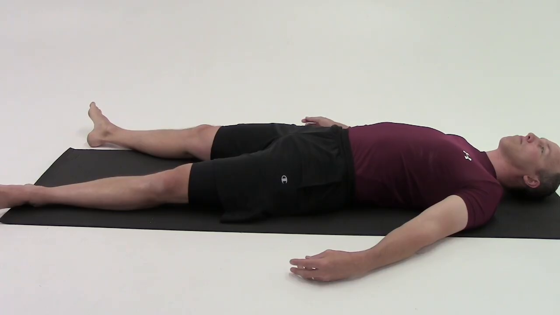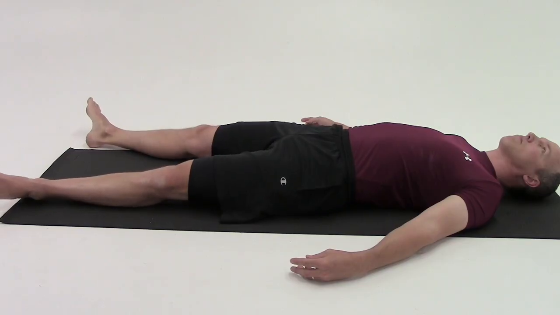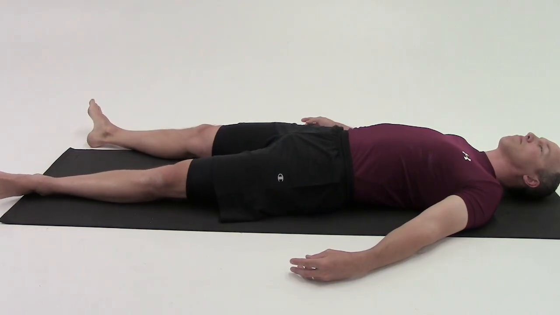We're going to do this 2 more times, and this time we're going to try, if you're comfortable with this, to lift the foot off the ground as it slides up. So you may need to rotate more through your trunk to help lift the foot off the ground. Let's give it a try.